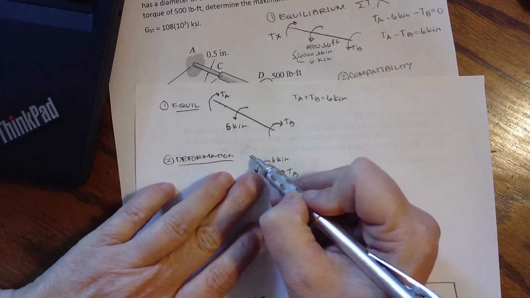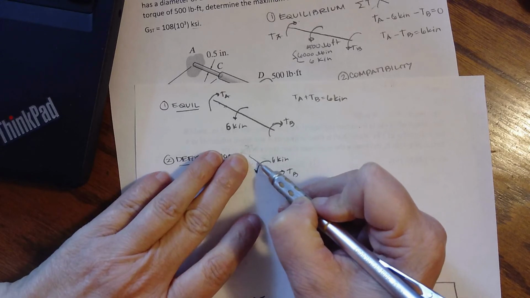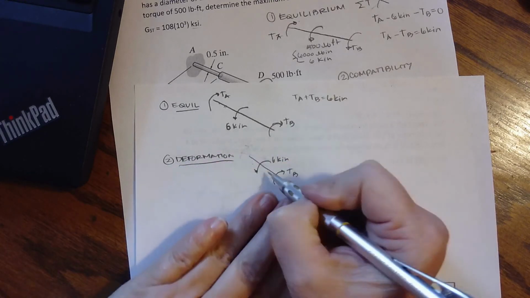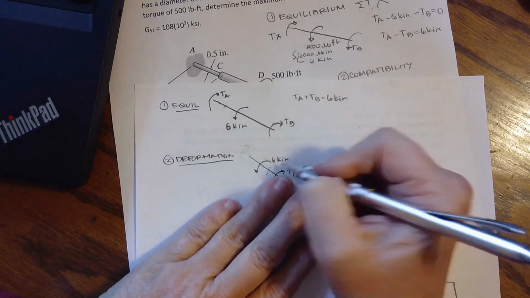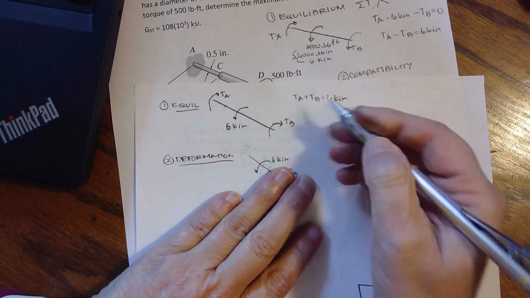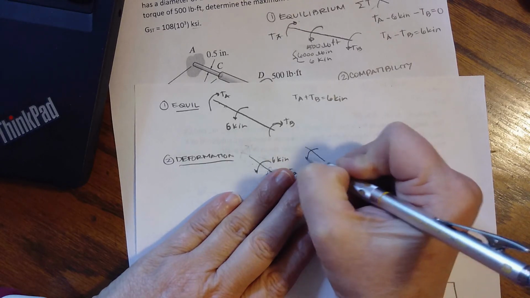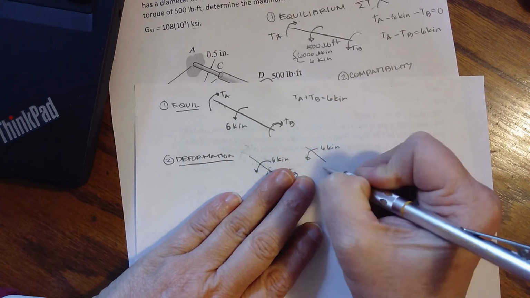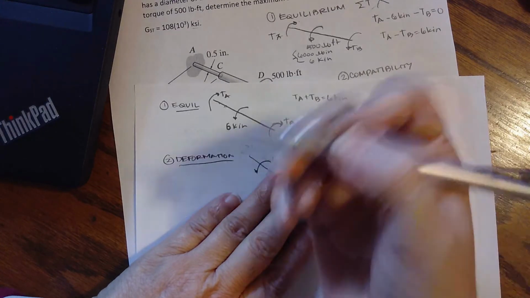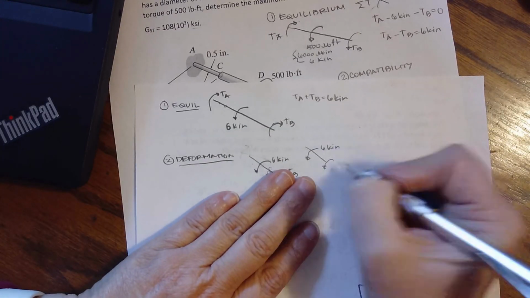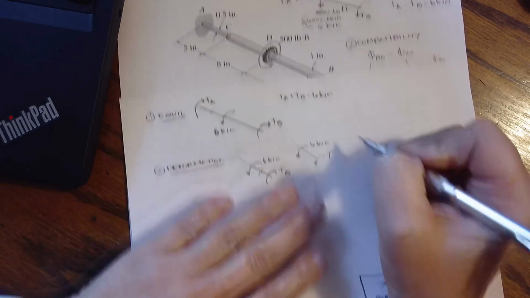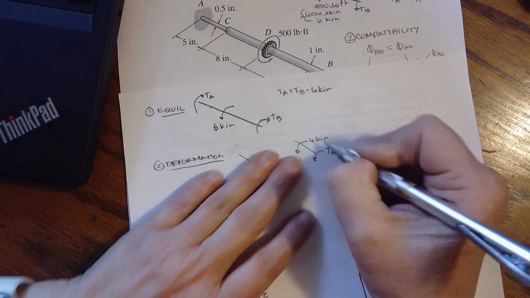So if I look internally, there is 0 torque happening here, because if I cut it, 0 torque, 0 torque. So now let's cut it here. If I cut it right here, I can see my internal torque, with 6 kip inches, positive coming towards me, like so. That's going to be the torque from D to B caused by that.